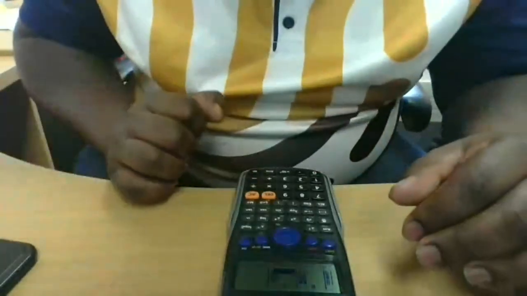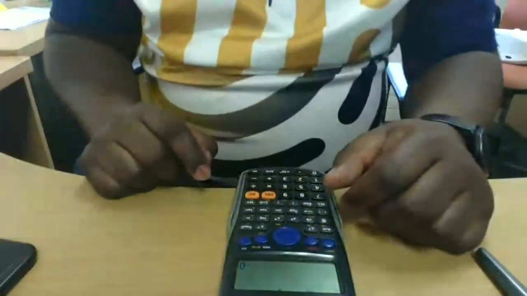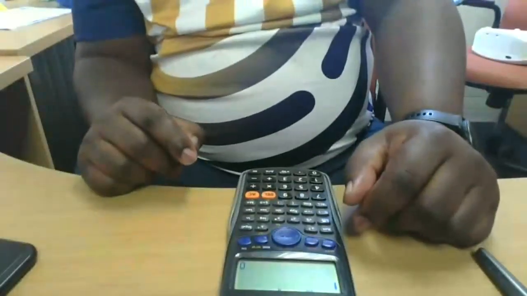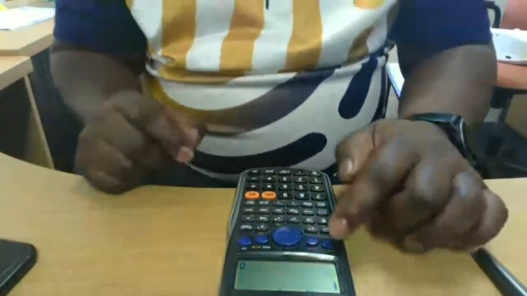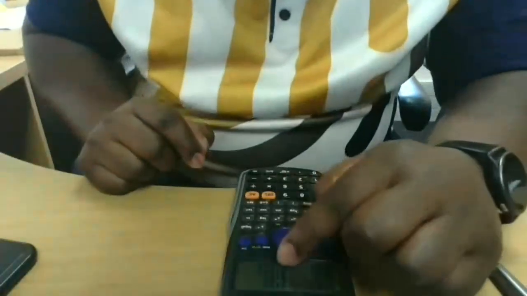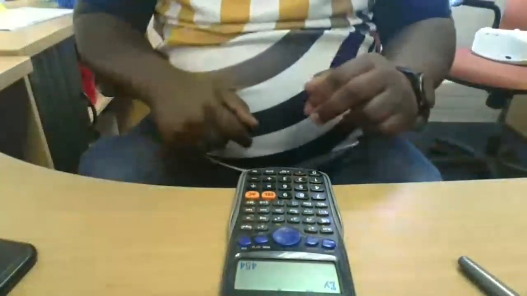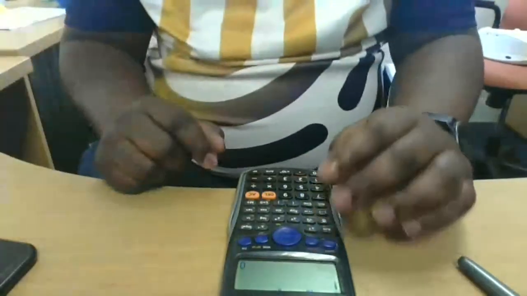All right. So now we need to find the data. You press AC. We need to find the sum for your Y. You press shift, stat, sum, 3, then you look for your Y. So let's say you want to get the sum of Y, that's 4, and the answer is 454. Then you write that one down.